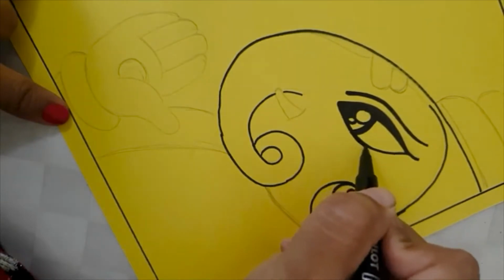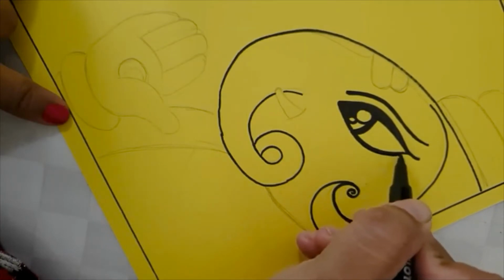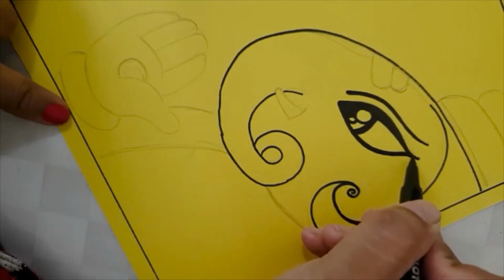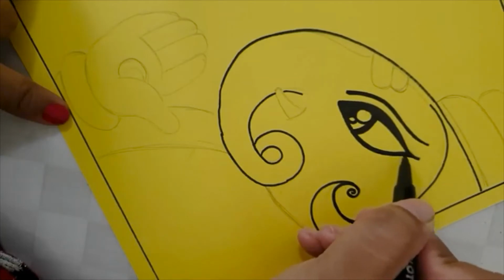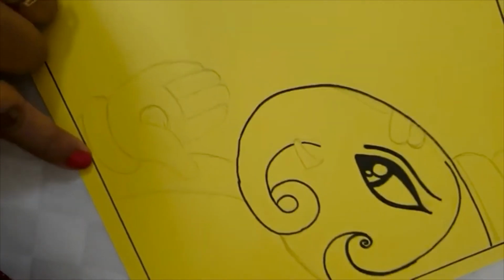Just to remember all the fun times that I had in Pune during the Ganesh Chaturthi festival, I wanted to do a small Zentangle project with you all so that it's easy and even you guys can do the same. This is not our image, we have taken it from Pinterest and I'm creating that.